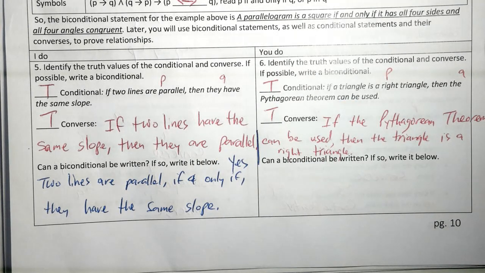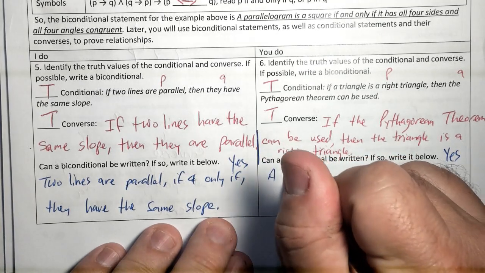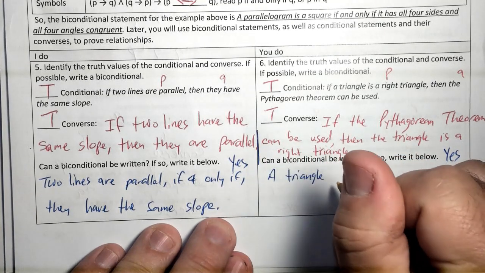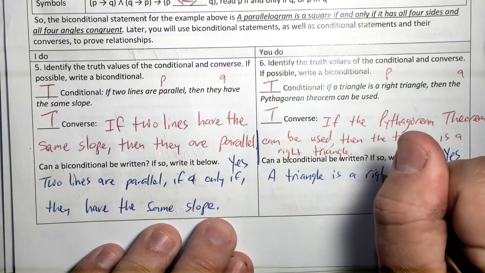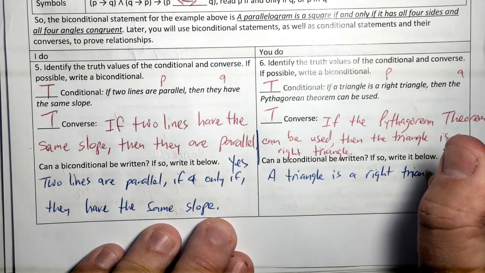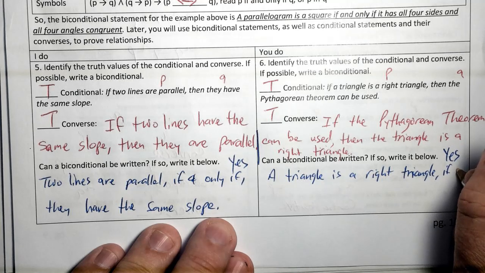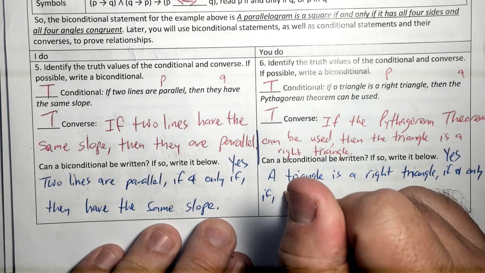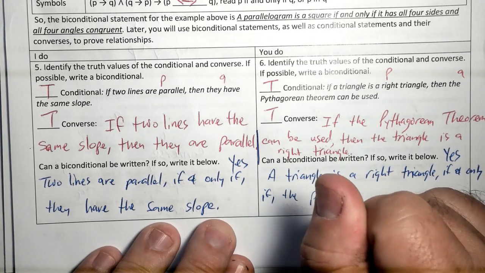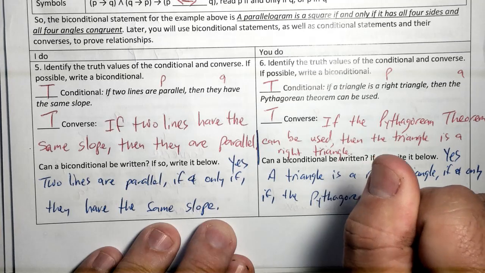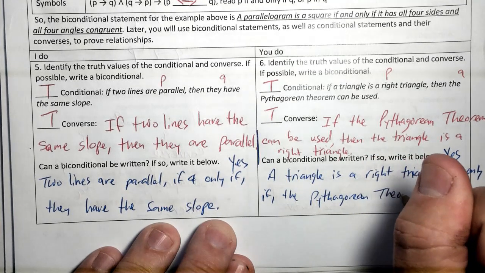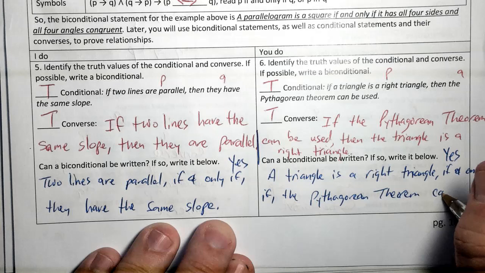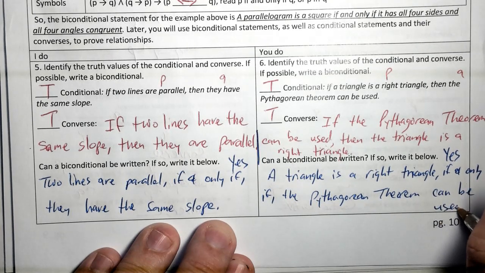All right, now can a biconditional be written? And of course the answer is yes, because both are true. For this one, a triangle is a right triangle if and only if the Pythagorean theorem can be used. Okay?